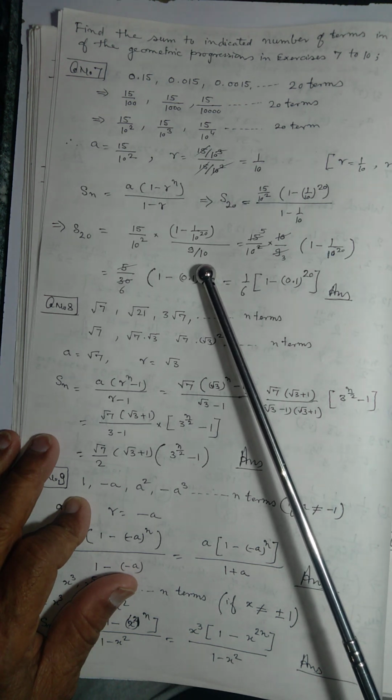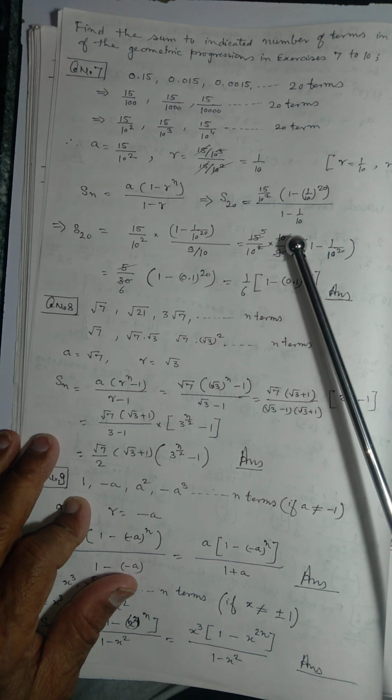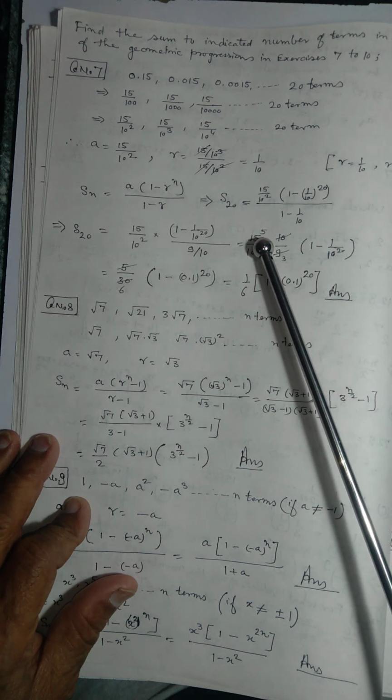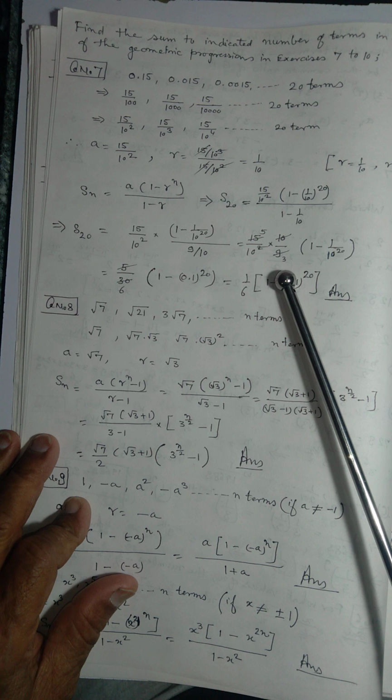अब देखिए इसको सॉल्व करेंगे हम तो ये 10 और ये स्क्वायर हट जाएगा, और 9 और 15 को मैंने 3 से डिवाइड कर दिया है तो 5 by 3 आ गया है.